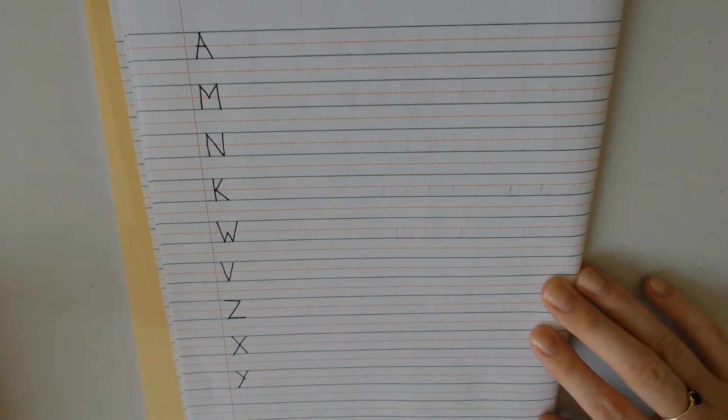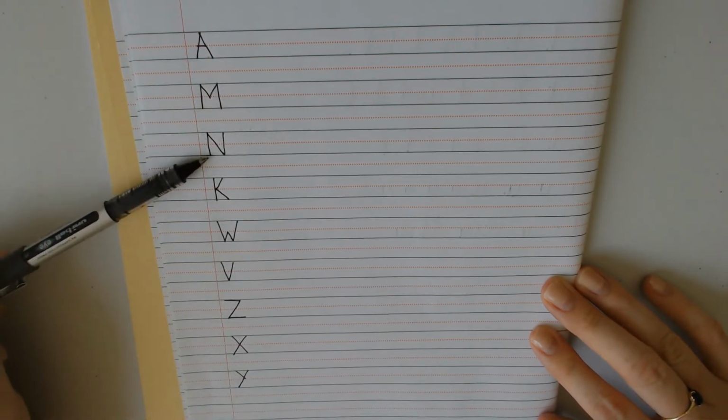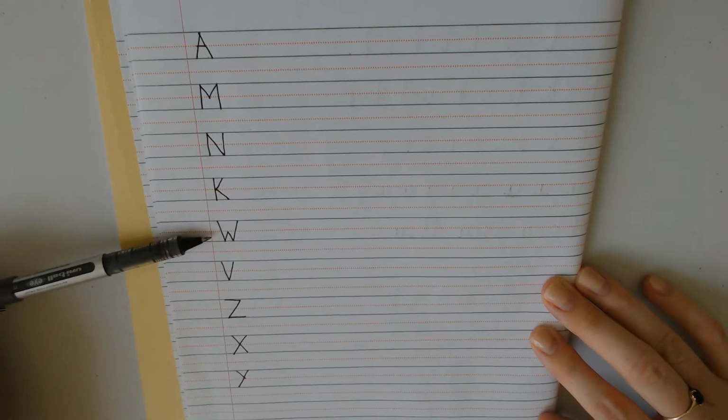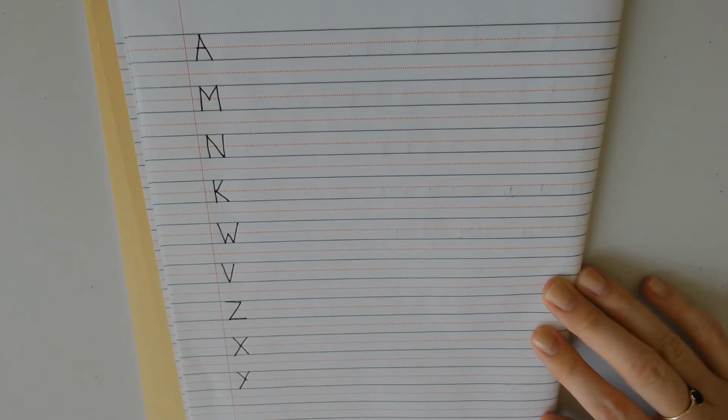Okay, our last capital letter group is the sliding lines group, and this is by far the biggest group. There's a grand total of 9 letters in this group. We've got A, M, N, K, W, V, Z, X and Y. Okay, so there's a big group of them here.